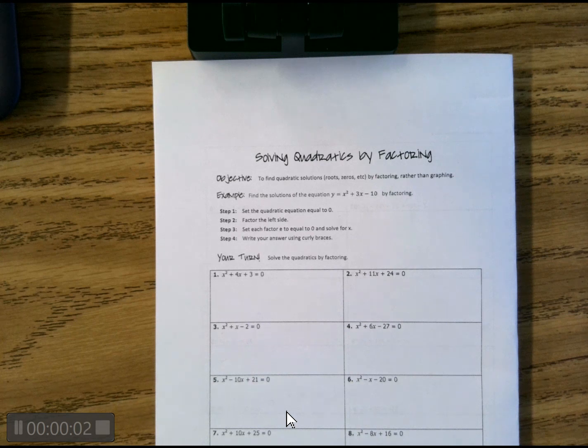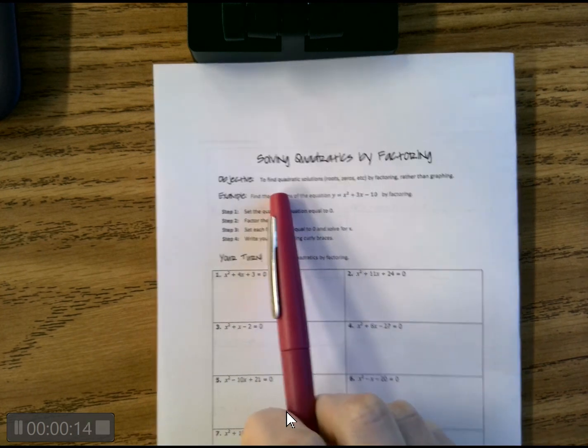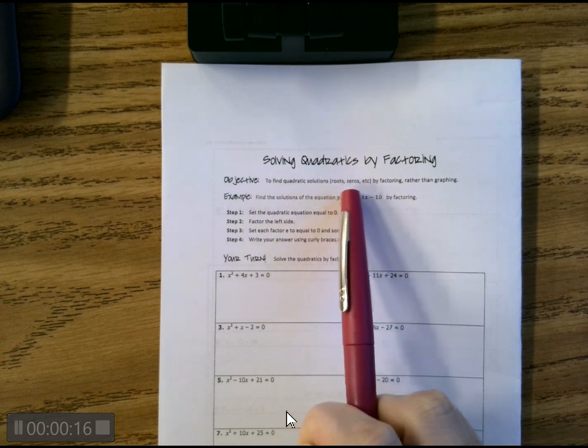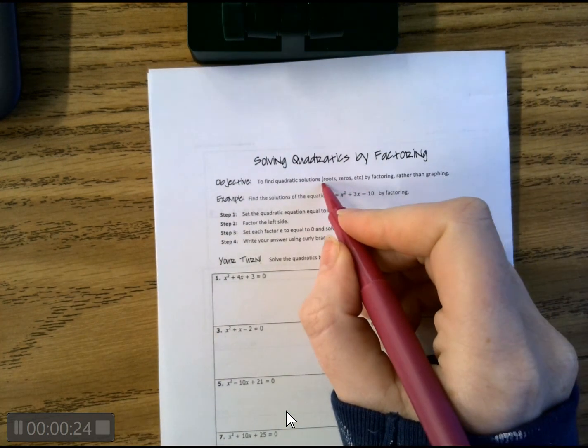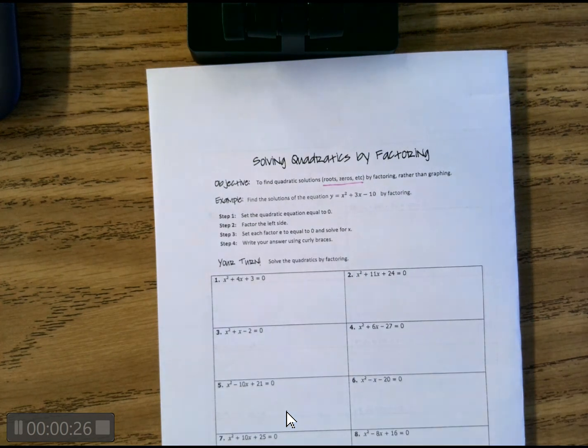Hello everyone. So last time we learned how to factor, and so now we are going to learn how to solve quadratics by factoring. Now please remember that in order to solve a quadratic, we are finding the solutions, the roots, our zeros, our x-intercepts by factoring, rather than graphing, which we did last unit. Okay, so our whole purpose of this is to find our roots, zeros, etc.